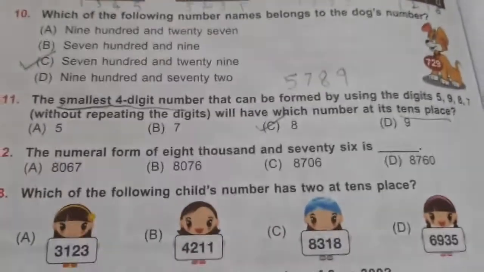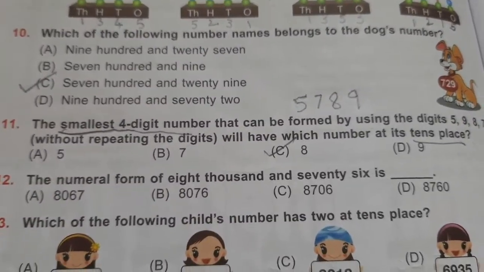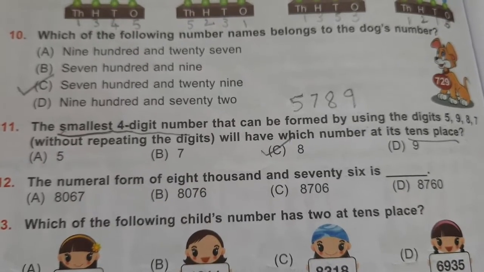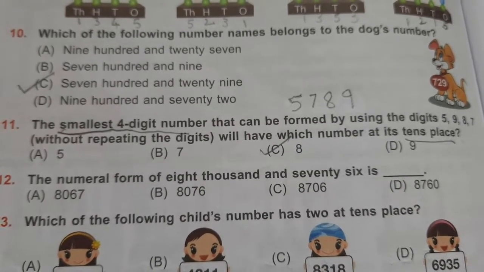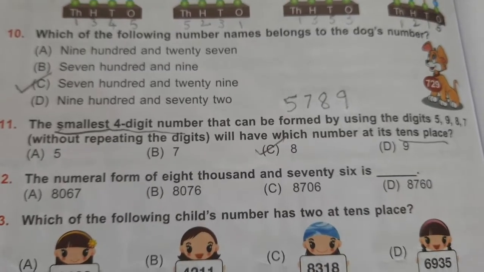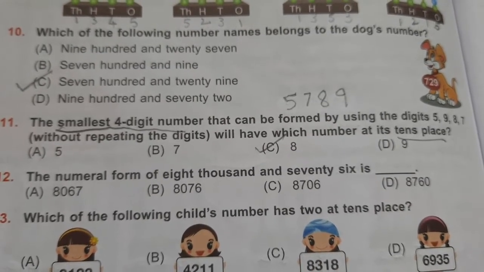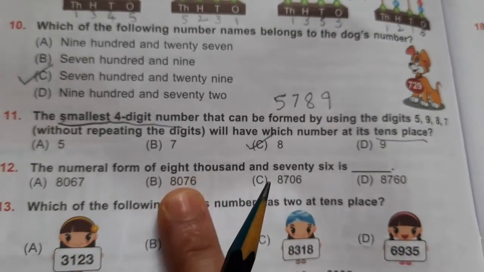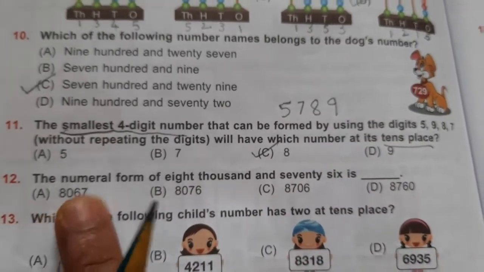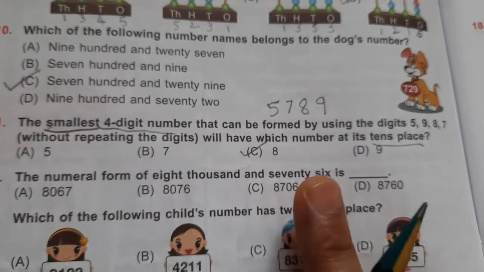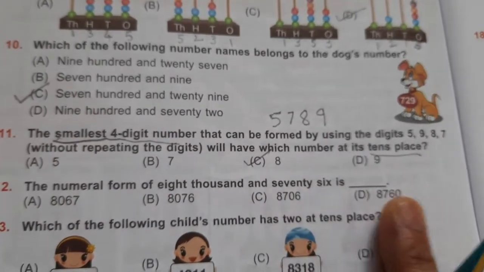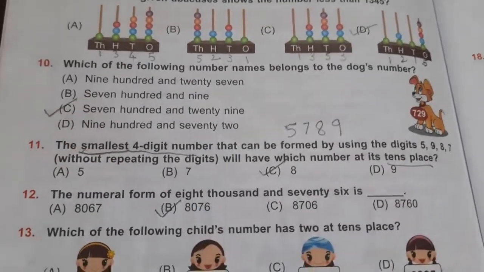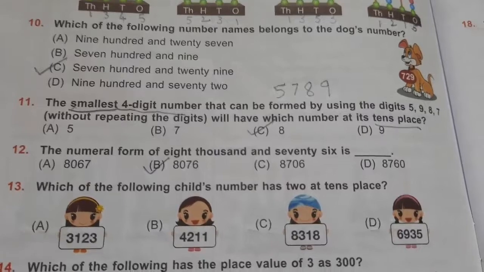All right. So let's move to the next question, question number 12. The numeral form of 8076 is 8076, because this is the numeral, not 8067, 8706, or 8760, and hence the answer to this question is option B. Please tick it.